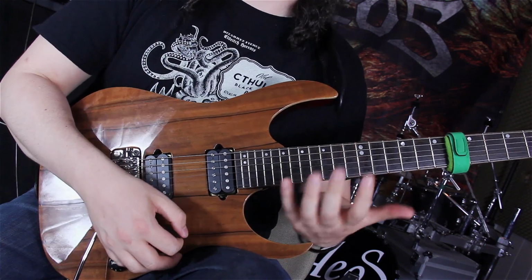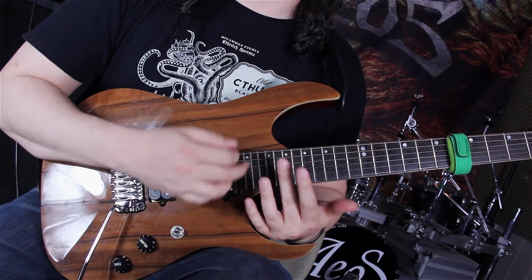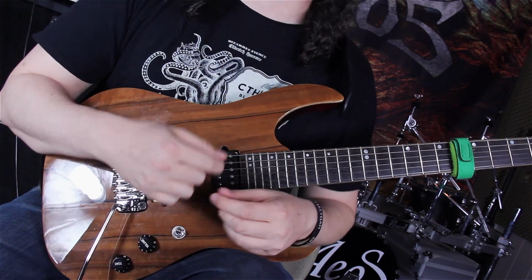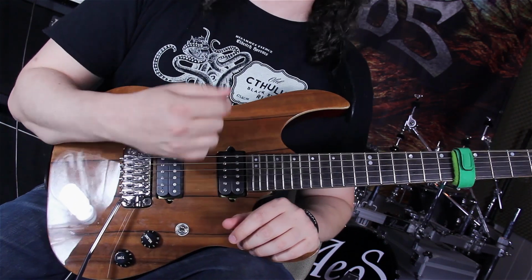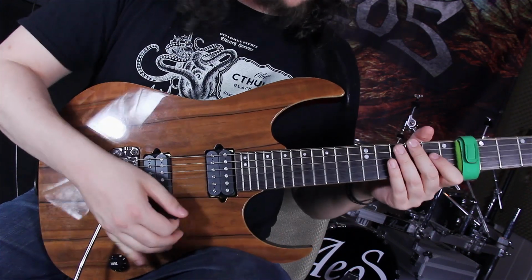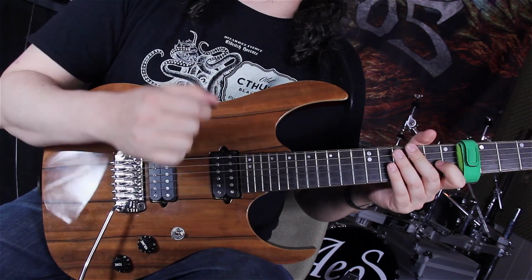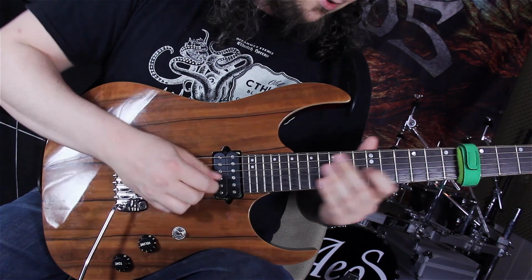Okay, and this line is also a really great picking exercise because we have a lot of string skipping in there, some unconventional picking directions and stuff like this, so it's really awesome to train the independence of the right hand.